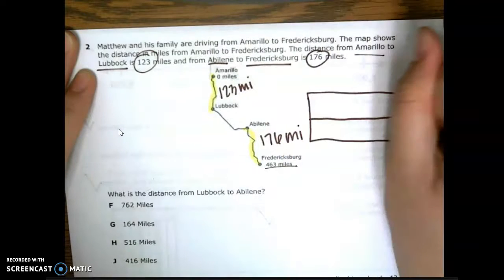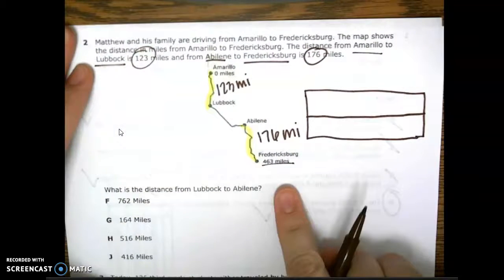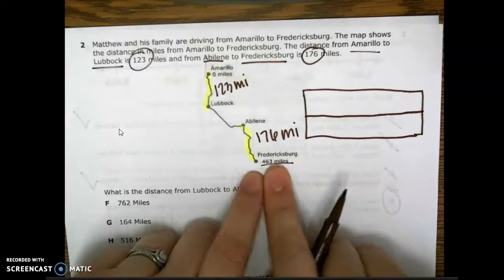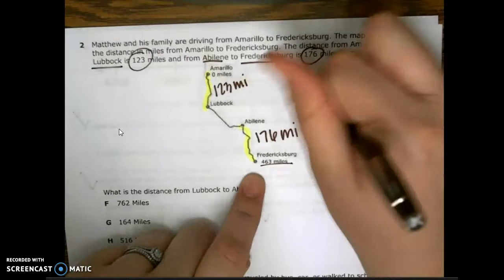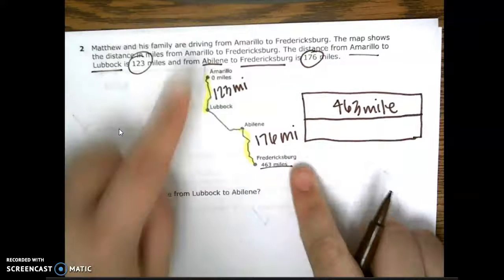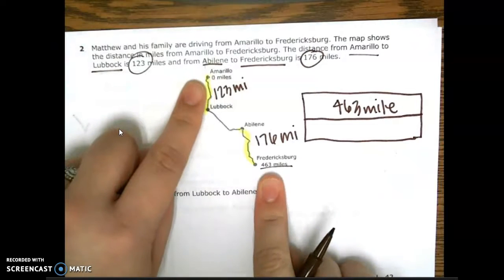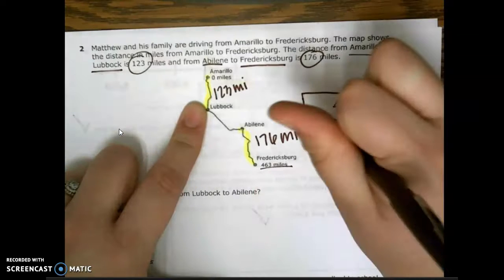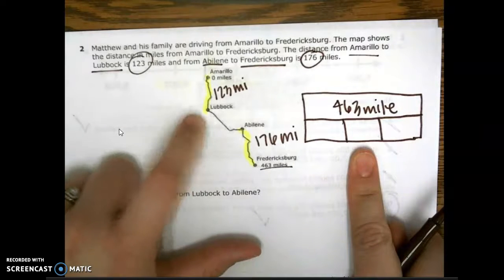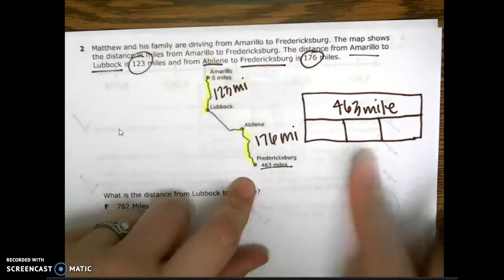Do we know the total number of miles? We do, 463 miles. That's the total number of miles that they drove from Amarillo to Fredericksburg. Then I have 3 little chunks of miles that they broke it up into: Amarillo to Lubbock, Lubbock to Abilene, Abilene to Fredericksburg.